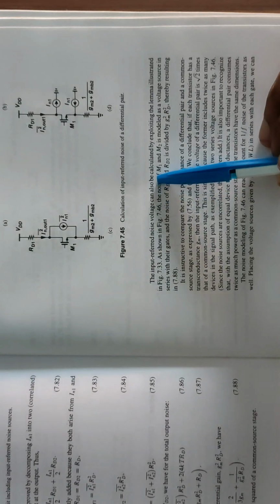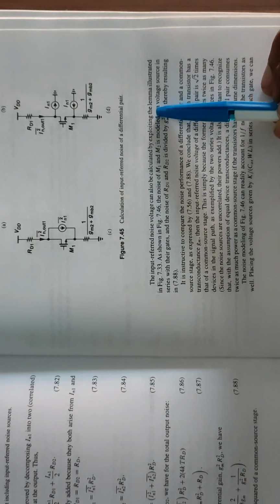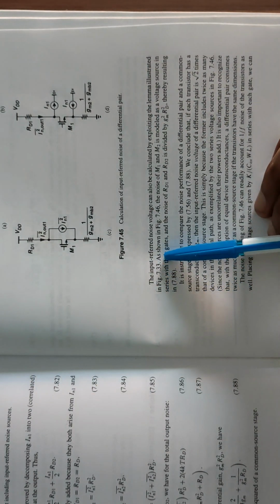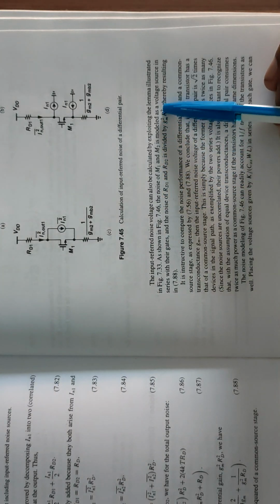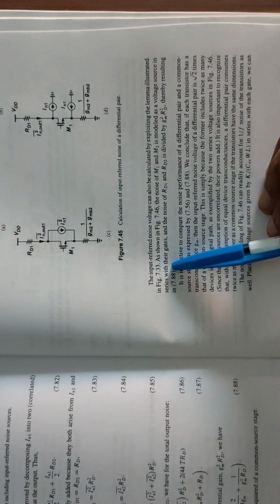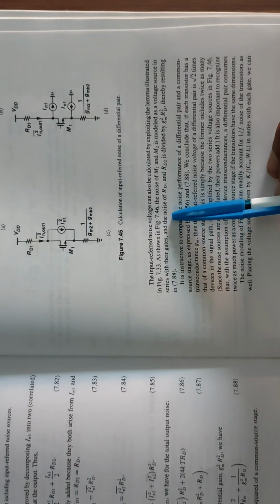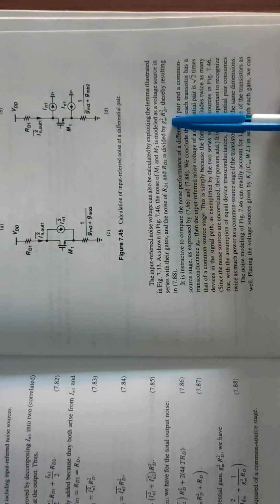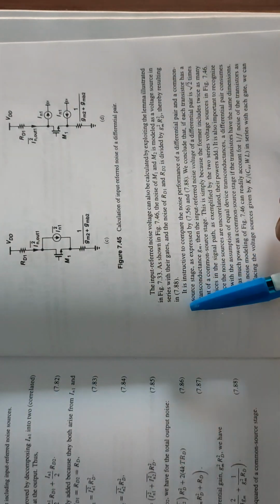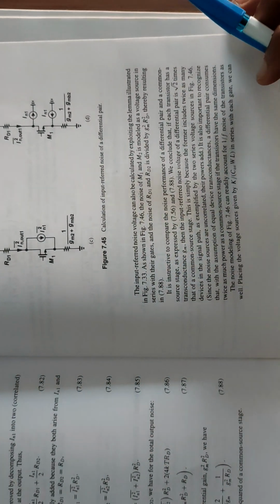The input referred noise voltage can also be calculated by exploiting the lemma illustrated in the figure. As shown in the figure, the noise of M1 and M2 is modeled as a noise source in series with their gates, and the noise of R_D1 and R_D2 is divided by g_m squared R_D squared, thereby resulting in the equation.